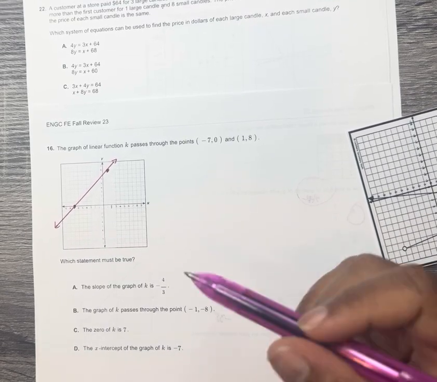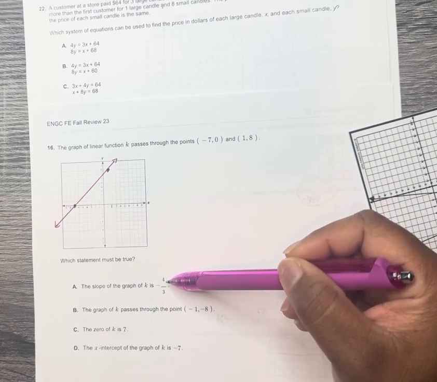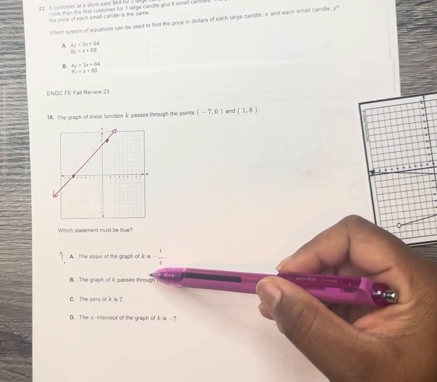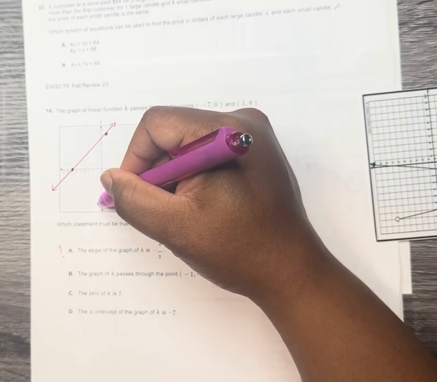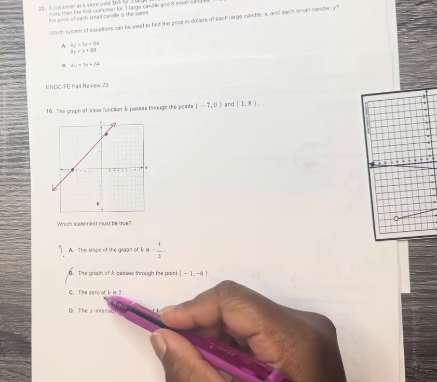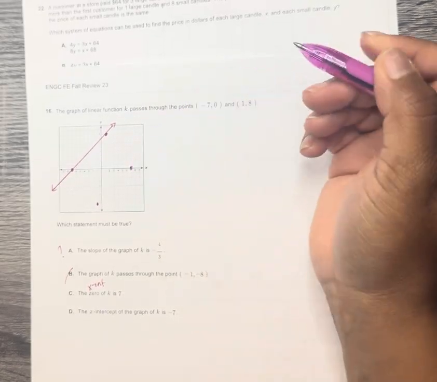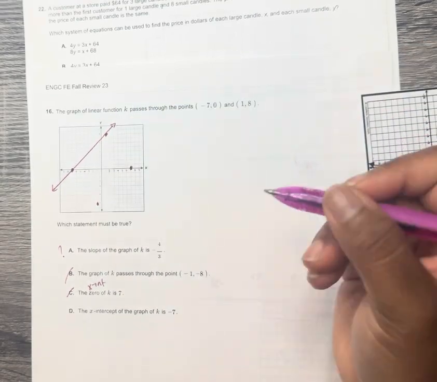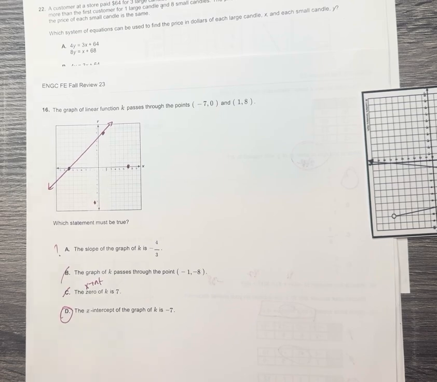It says which one is true? Well, we can see if the slope is negative 4 over 3. But let's check some others. We can come back to this one because that's going to take a little work. The graph of k passes through the point (-1, -8). Well, this is (-1, -8) down here. That's not true for sure. The 0, which means x-intercept, is 7. Well, here's 7. The graph is not there, so that's not true. And then it says the x-intercept of the graph is negative 7. Well, yep, there's the graph. So this one is actually true, and we didn't even have to go try to find the slope.